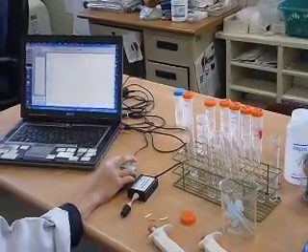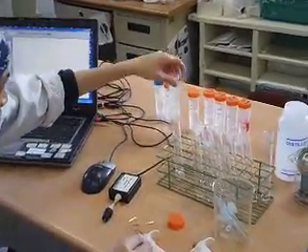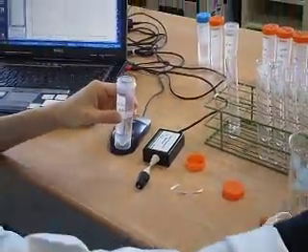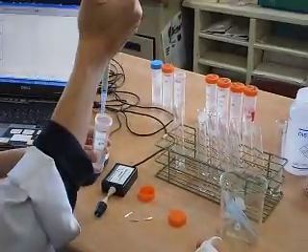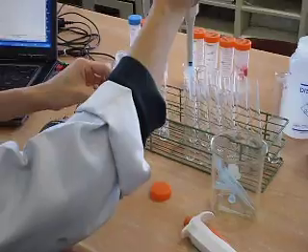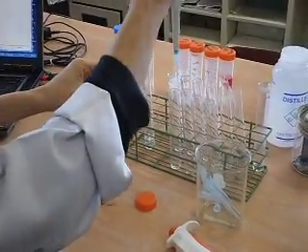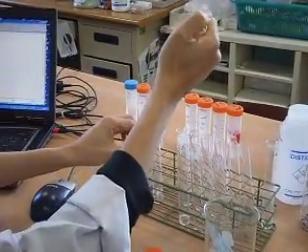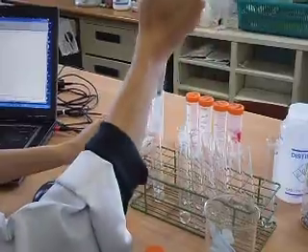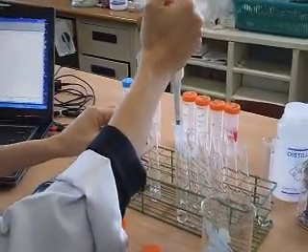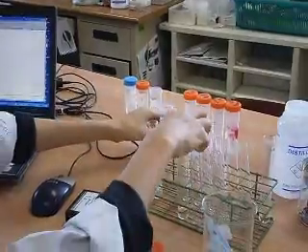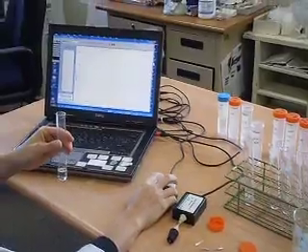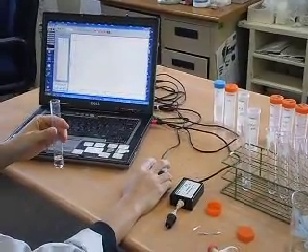Click on data collection later. Next, I'm going to use a lower concentration, 0.25 M hydrochloric acid, again 5 ml. 1, 2, 3, 4, 5 ml. Get my magnesium strip ready, and before I start, click on collect, and the reaction starts.